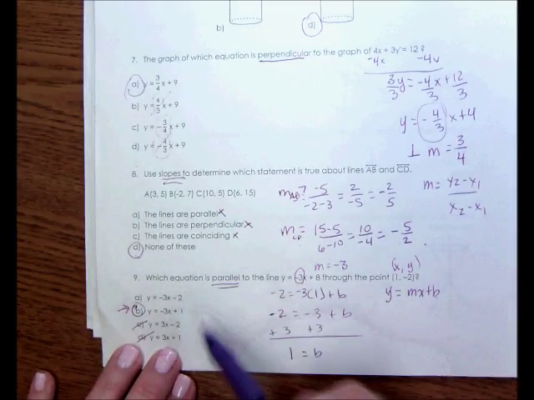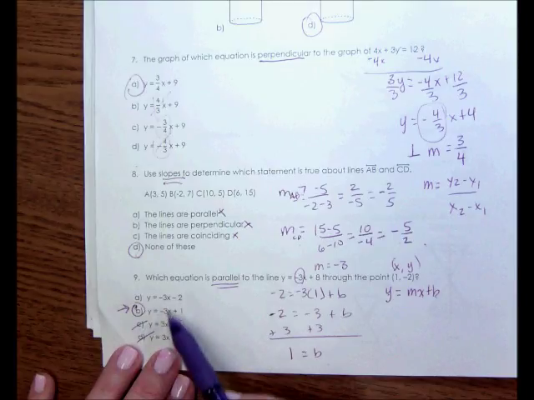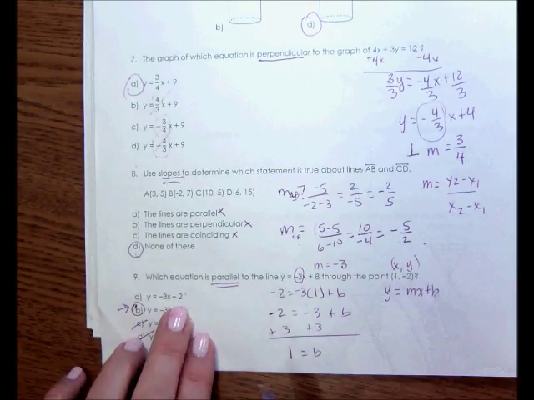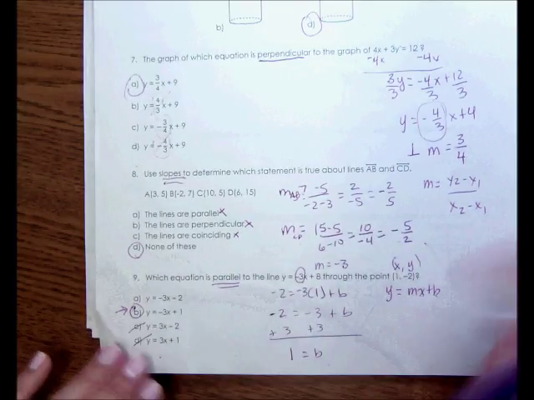Now I had the choices of these lines will both be perpendicular, but this line will not go through the point 1, -2. So it's B is your answer.